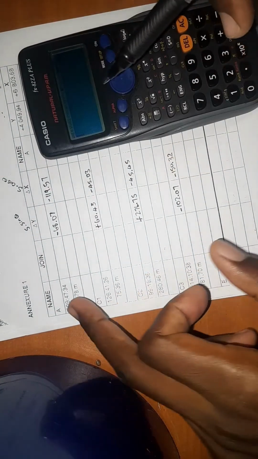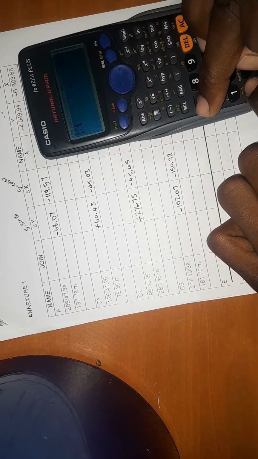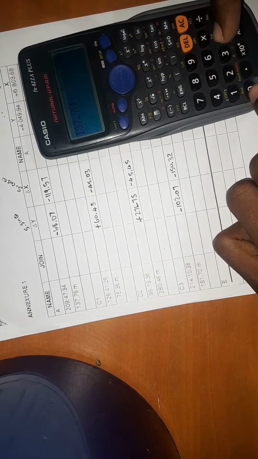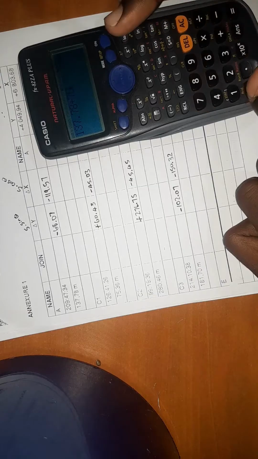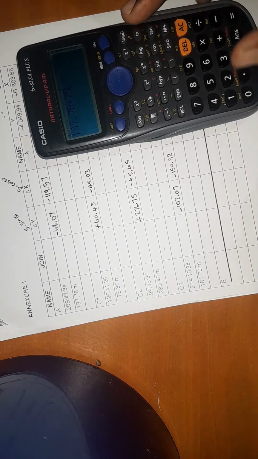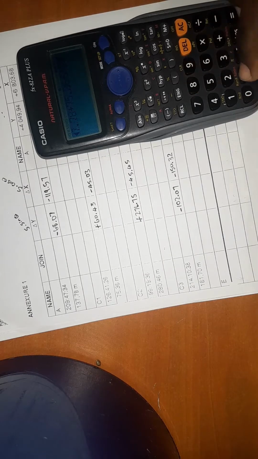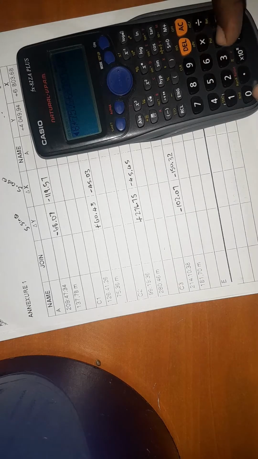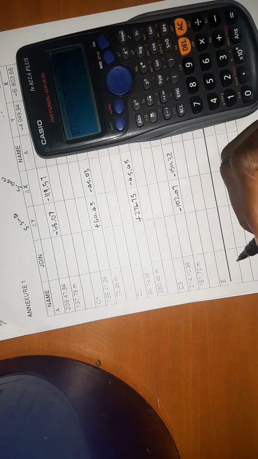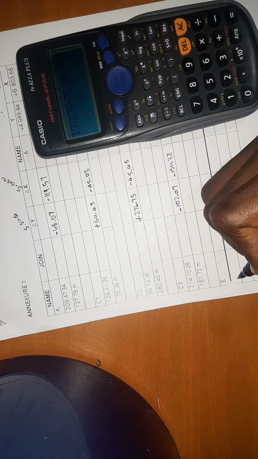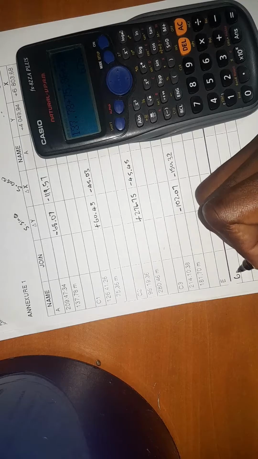The first distance we have is 137.78 plus 75.36 meter plus 280.46 meter plus 181.70 meter, and the answer is 675.30 meter.